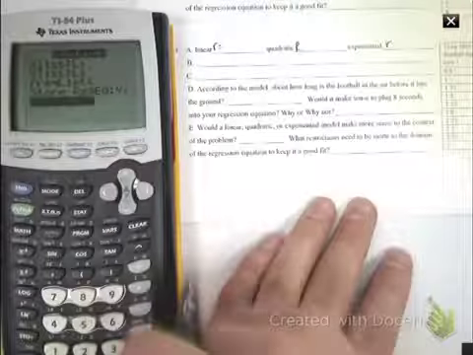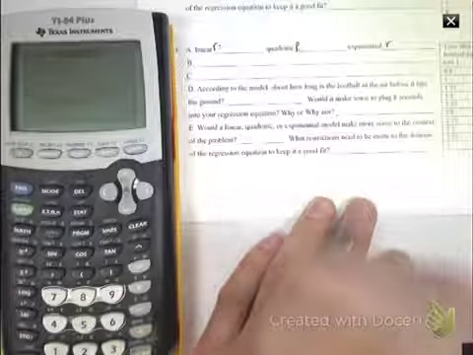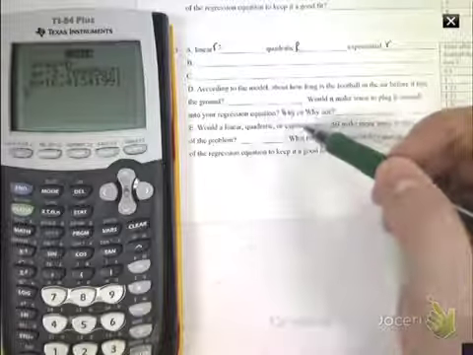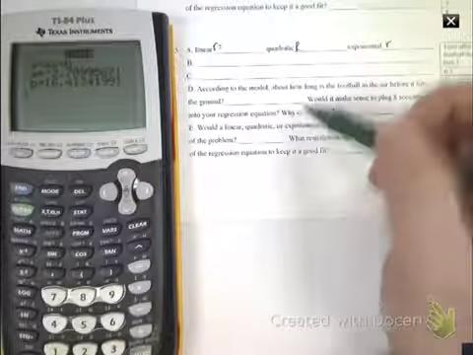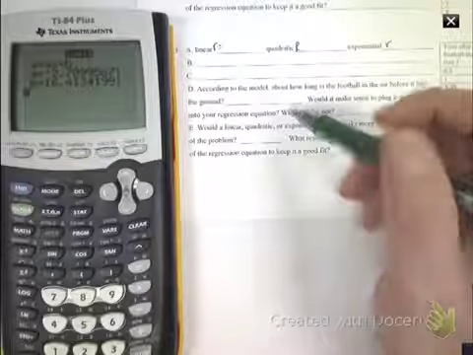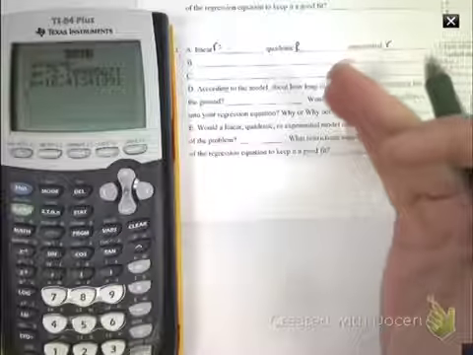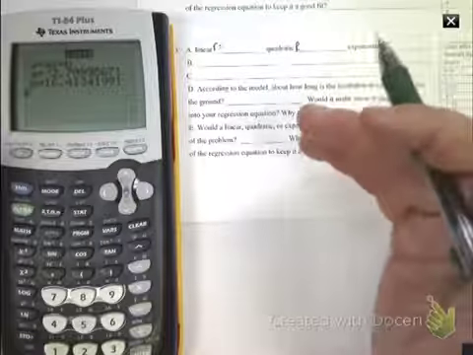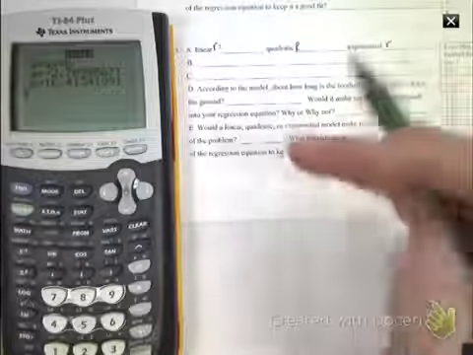So I'm going to go to calculate, press enter, and oops, it looks like in this particular calculator I have not set up the R value to show up yet. So I'm going to do that quickly. This is not part of the normal lesson. This is done in part 1 of this series of lessons.